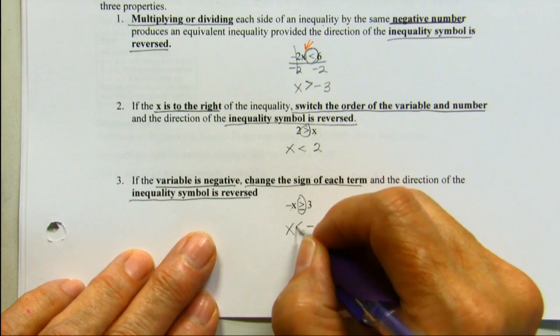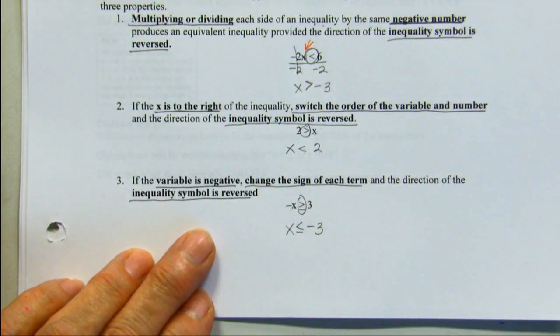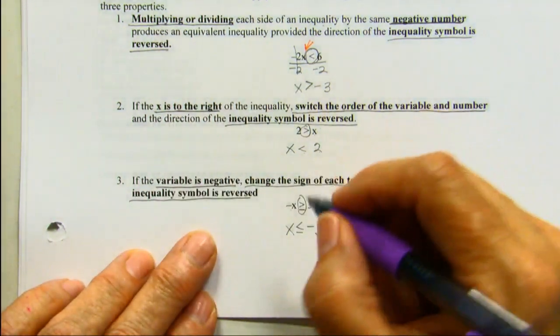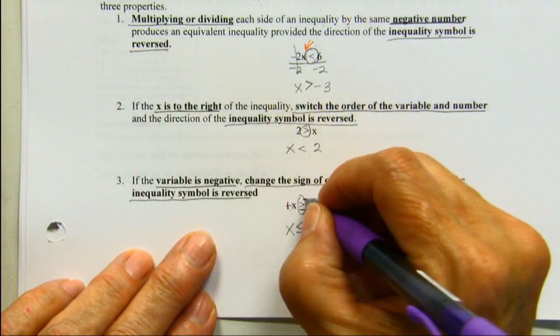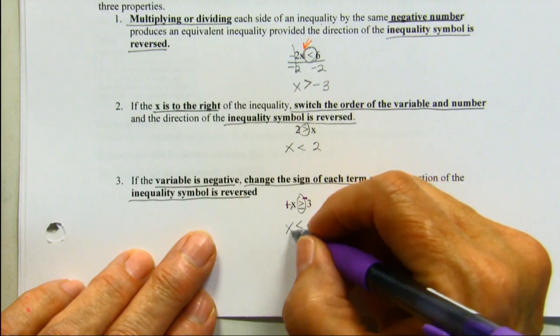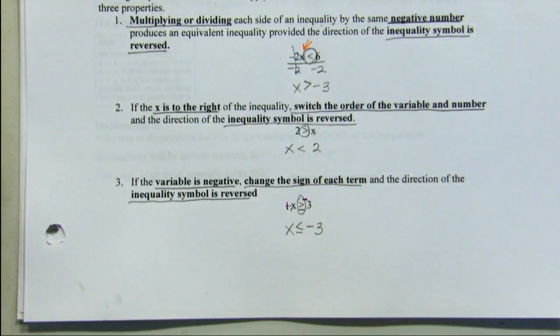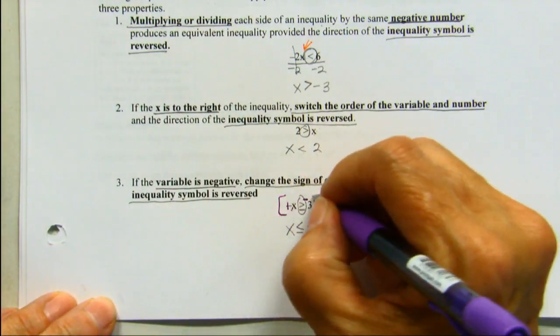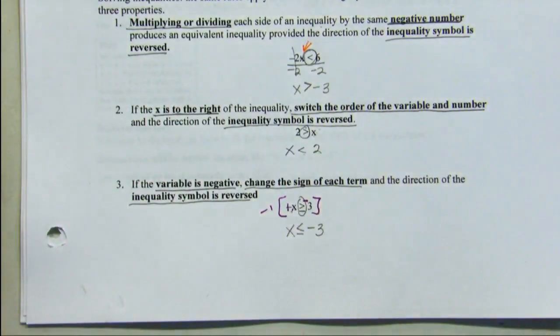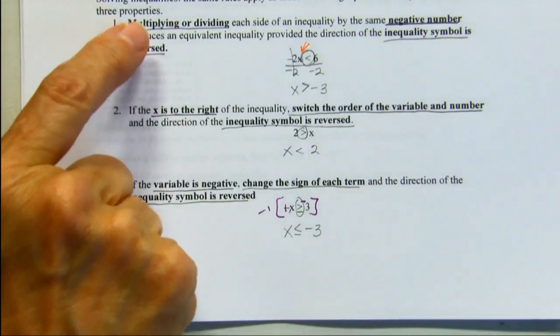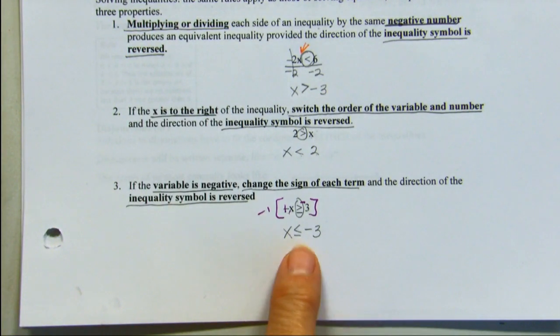And I have to flip the inequality around. Or if you just go through and change your signs. It's like multiplying through by a -1. If I multiply through by -1, well, when you multiply by a negative, you got to flip your inequality sign.